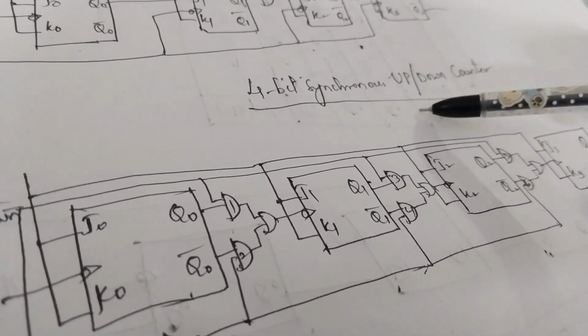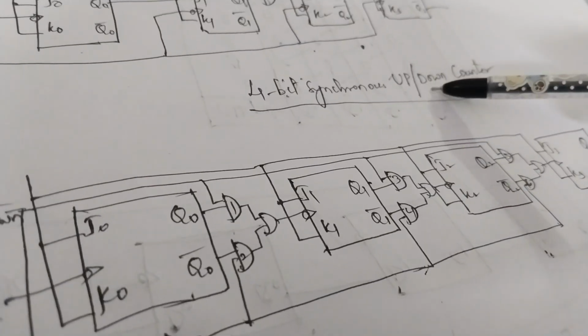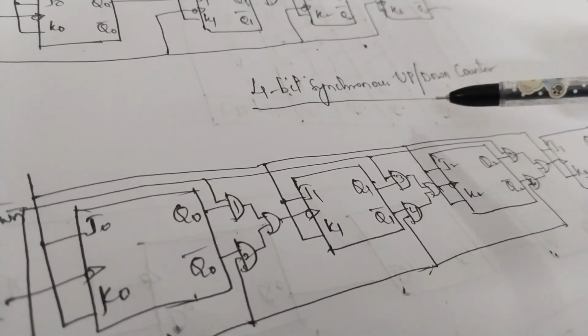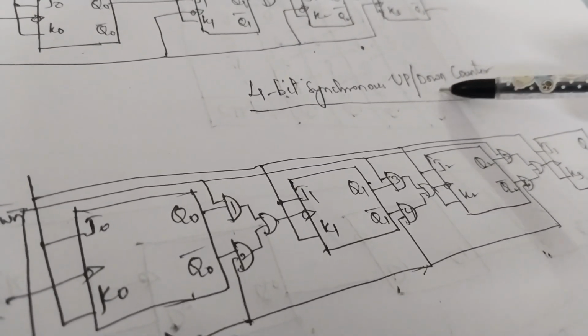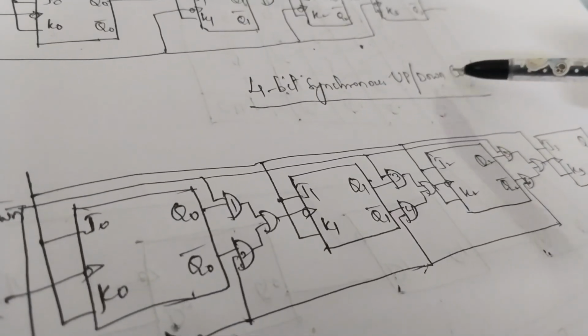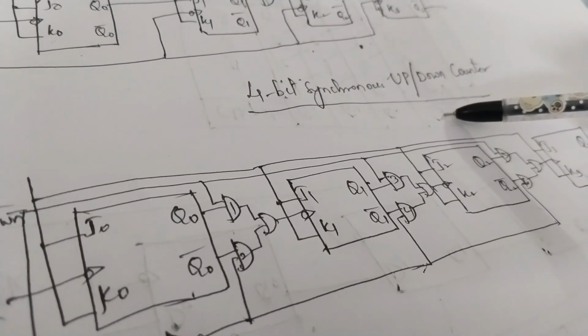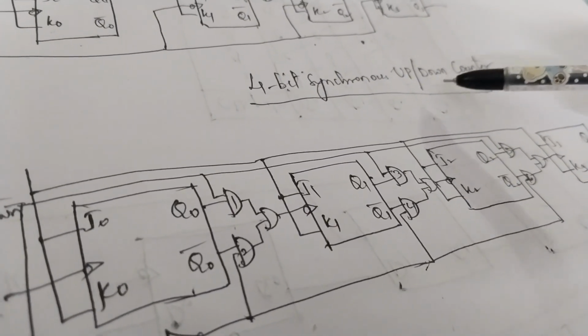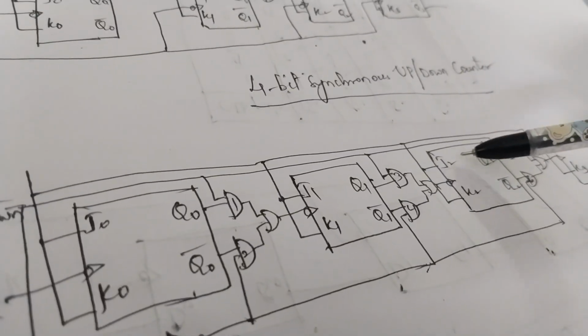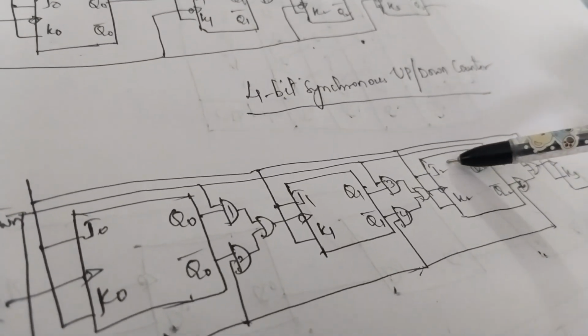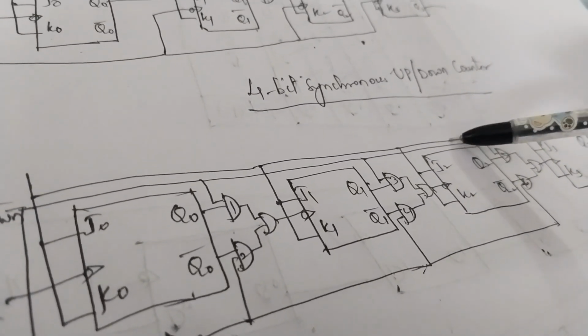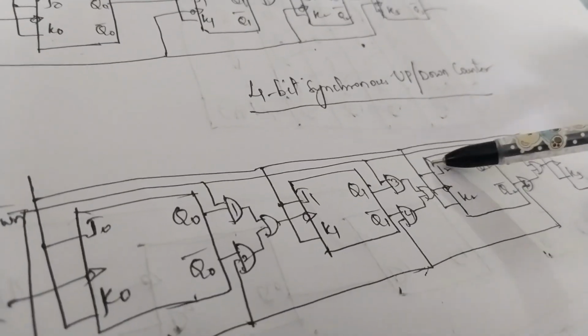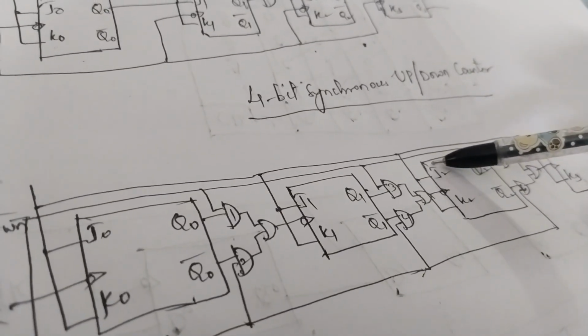Up counting means counting in the ascending manner. Down counting means counting in the descending manner. That is, from 0, 1, 2, 3, increasing order is nothing but up counter, and decreasing order is nothing but down counter. So do remember, whenever a single circuit is behaving like a dual role, then in that case we have to use a control input.